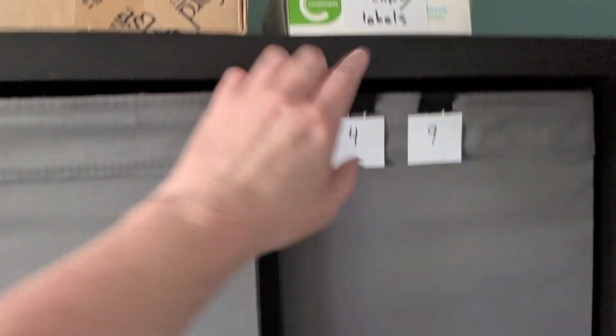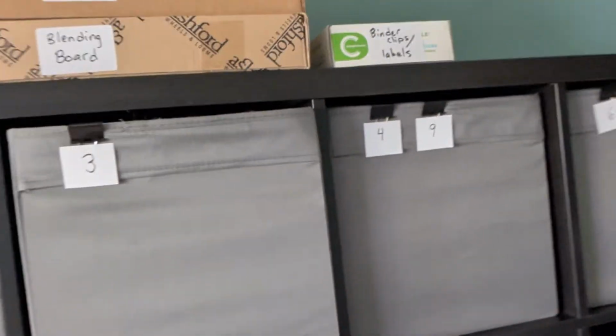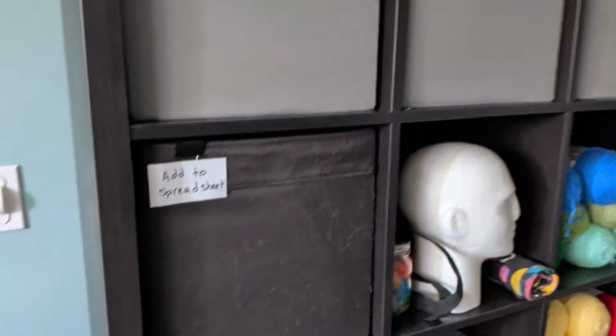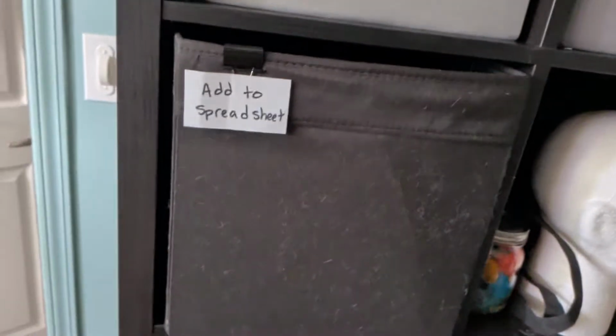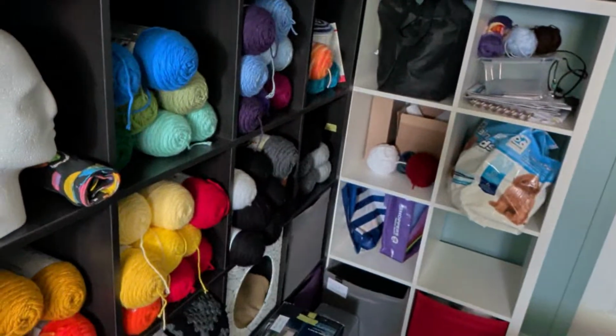I do have more, up here, binder clips with labels. I've got up to 15 or 16 rounds. I don't design with those very often because people don't like making them, but I have them just in case I need the other numbers that are missing. And then I have this box, which is very covered in hair, that I throw the squares in as I make them. So I don't sort them yet. I have a spreadsheet to keep track of how many I have of each.